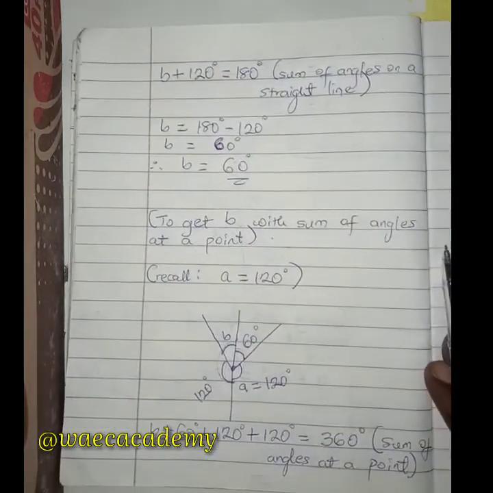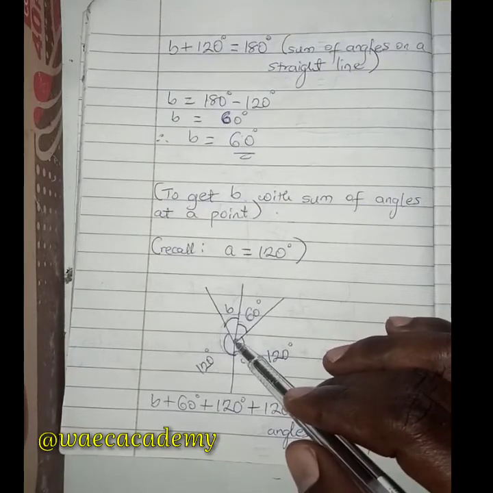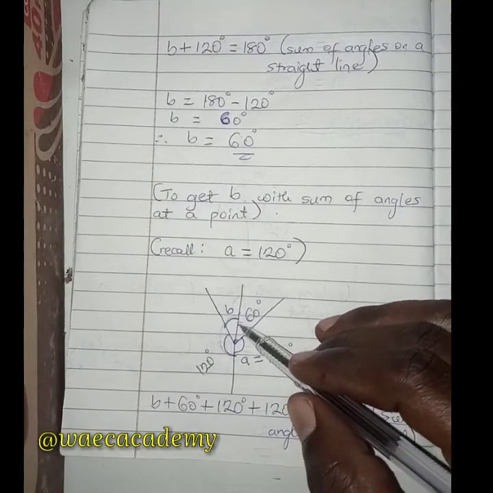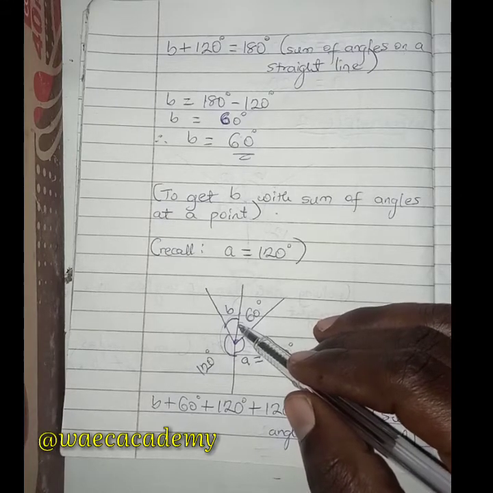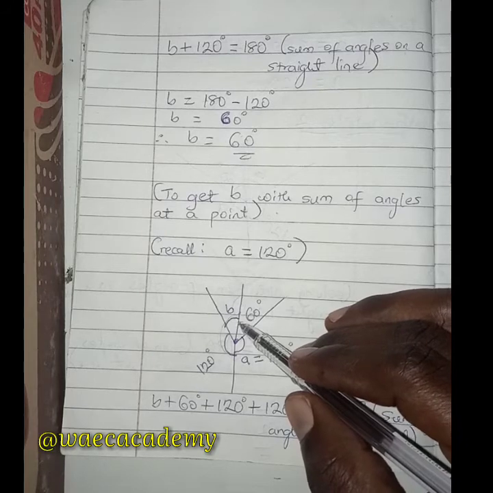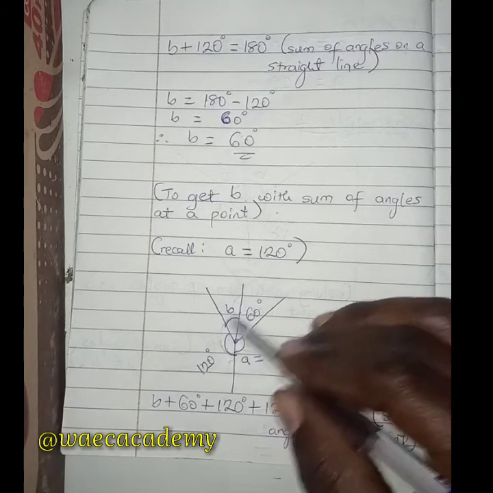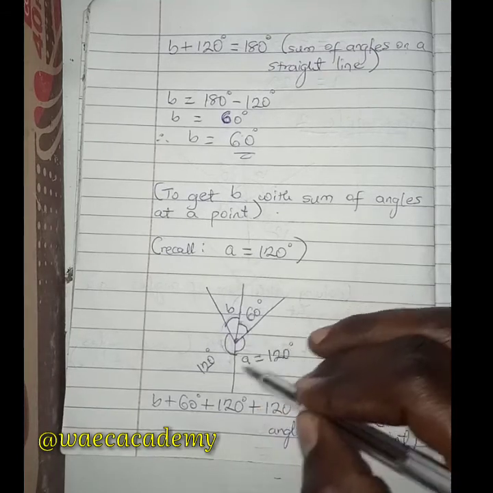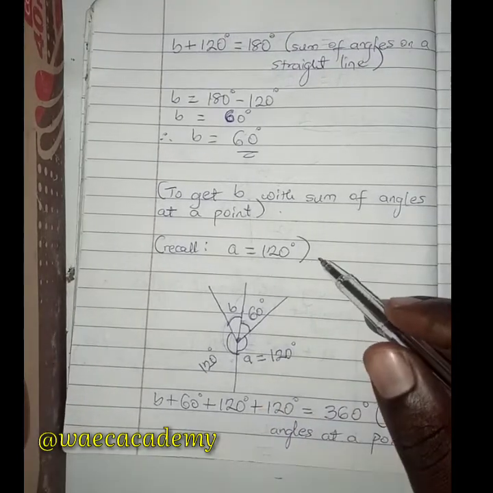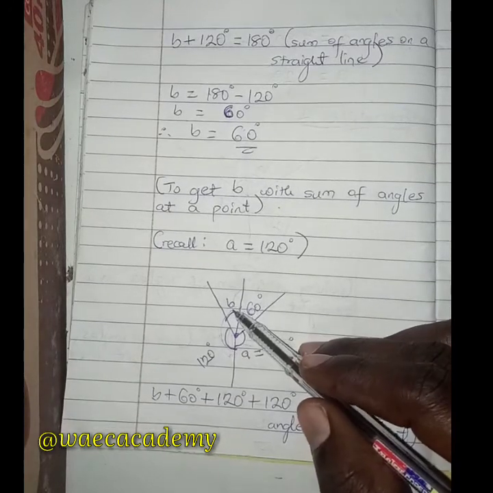Again, for sum of angles at a point, always pay attention to this. If you are tracing all the angles, make sure everything goes around in a complete circle. So let's say you're starting from 60 degrees again. It goes this way, this way, this way, all around in a circle. Then you know that sum of angles at a point will work, as long as you have just one variable left.